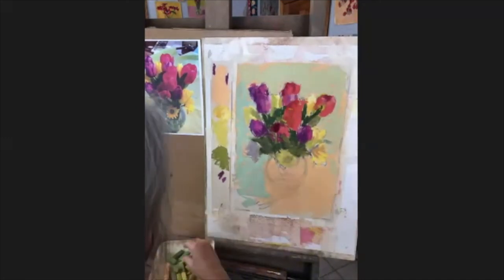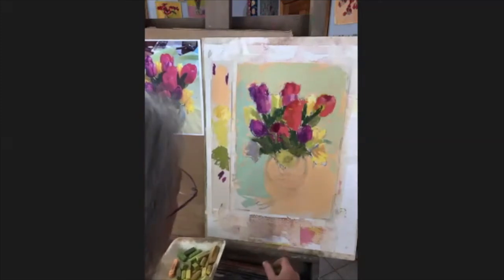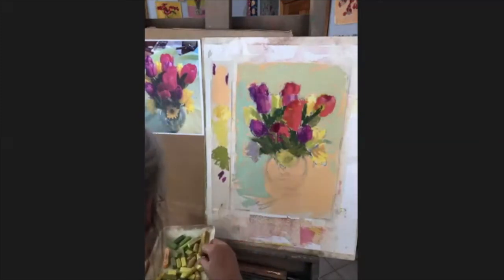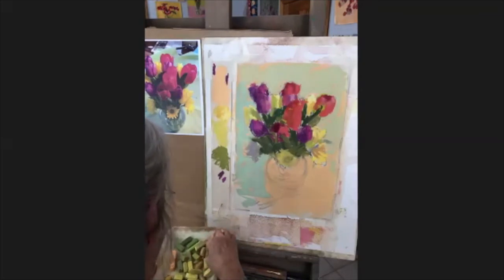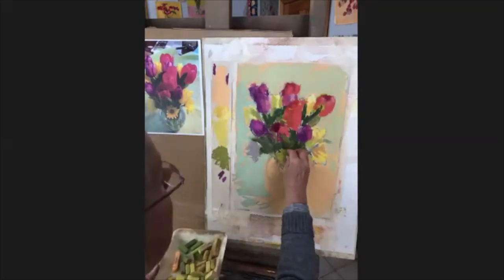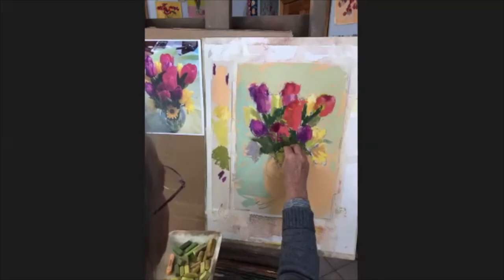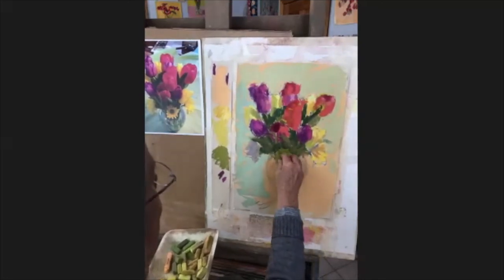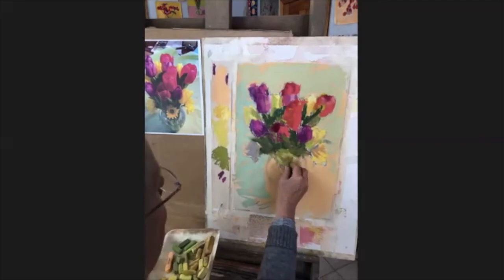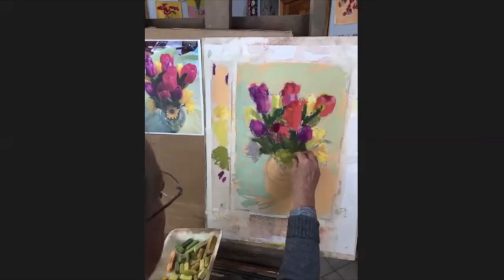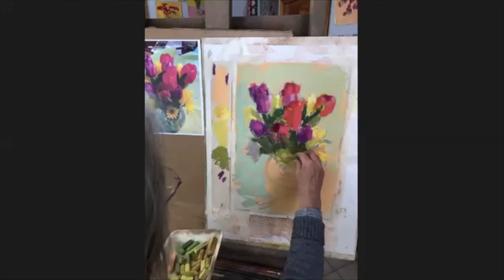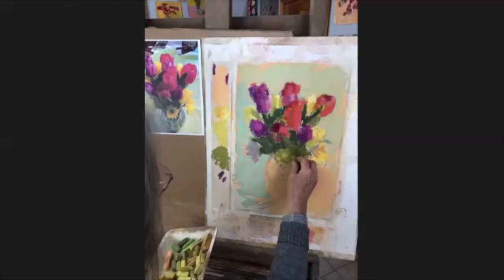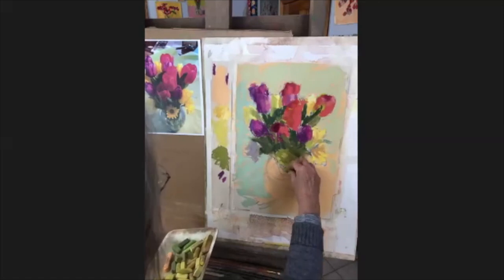Okay, now the daisy that's tucked underneath is very dark in value. It's a real dark yellow green. Let's see if we can get it about like that. It does pick up some warm yellows, but the warm yellows that it picks up are not really light in value compared to the yellows on the other daisies.